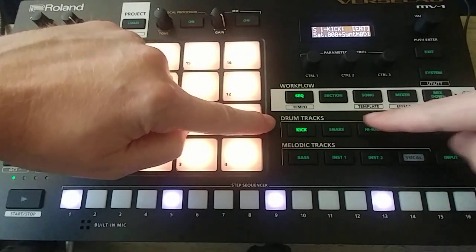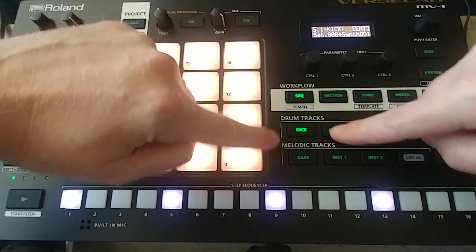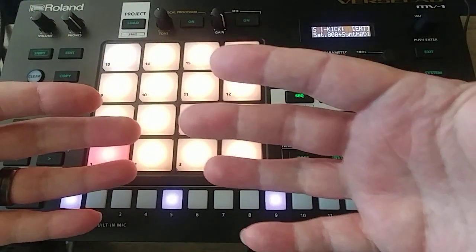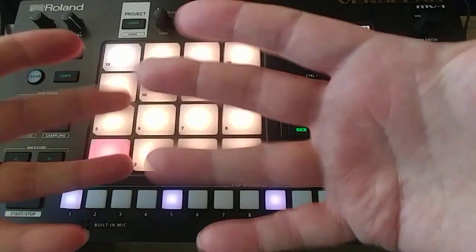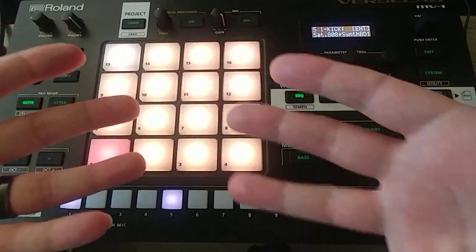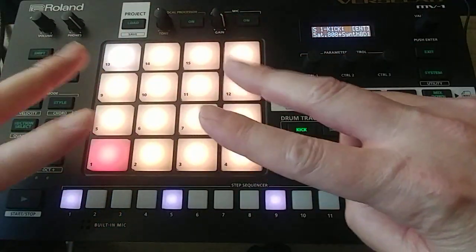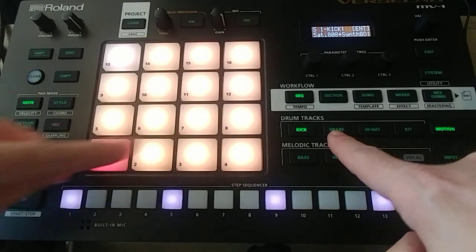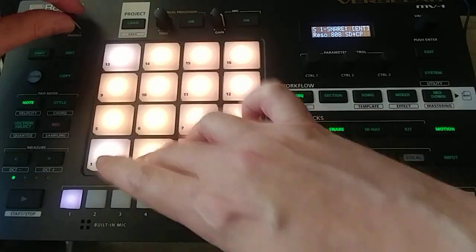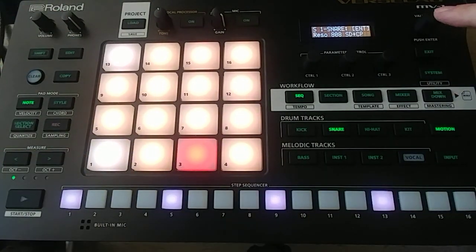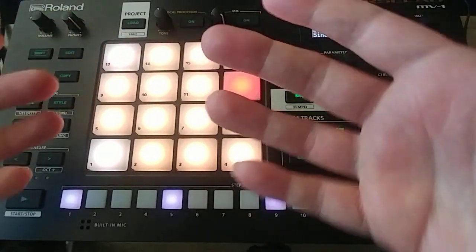Notice we have the tracks, they're divided into drum tracks and melodic tracks, right? As we know, you can put a melodic instrument like a synth on one of these drum tracks, right? Let's try it. Let's go to the snare here. Here's our snare. Let's just load up a synth. We'll push the value knob. We'll go to presets. We'll just find something, I don't know, synth lead, right? You totally can do that.